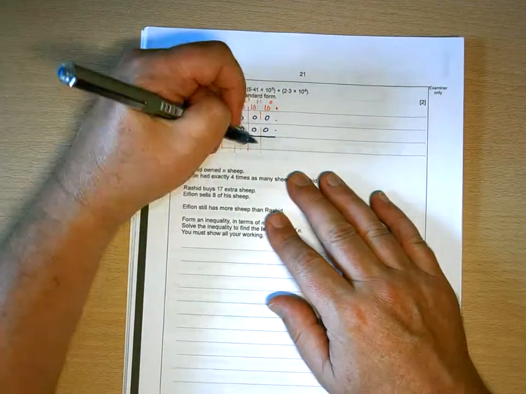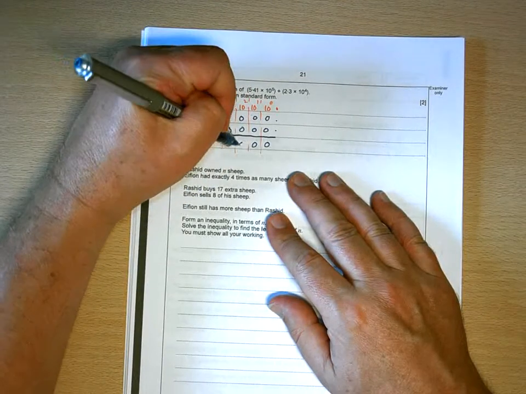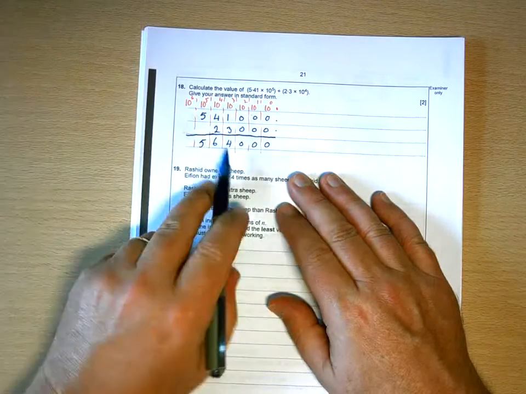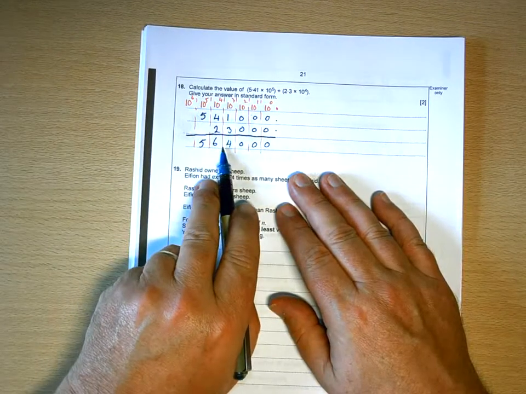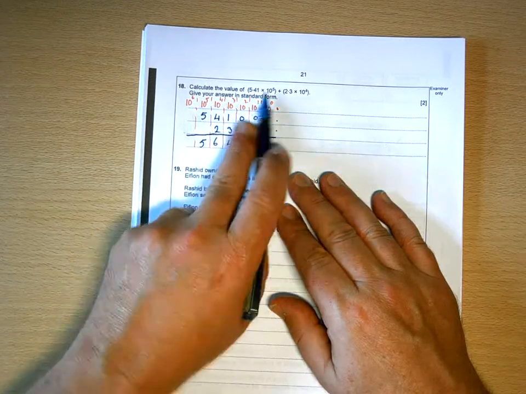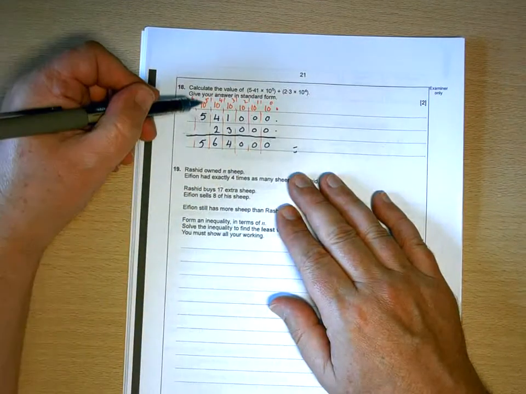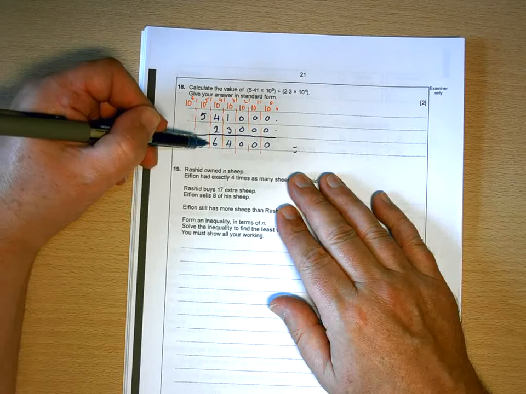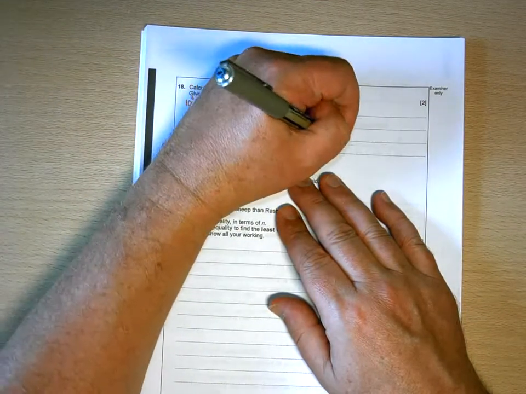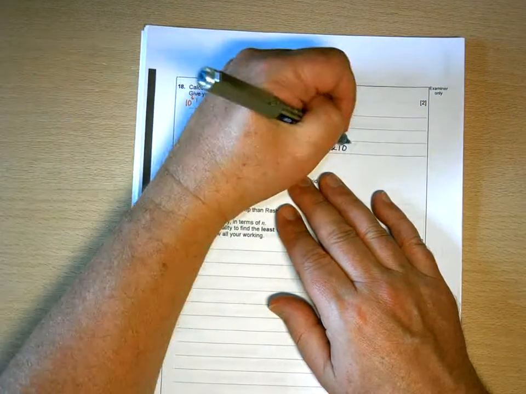So when I add them, 0, 0, 0, 4, 6, 5. So the number is 564,000. To write that back in standard form, it's going to be 5.64 times 10 to the 5.